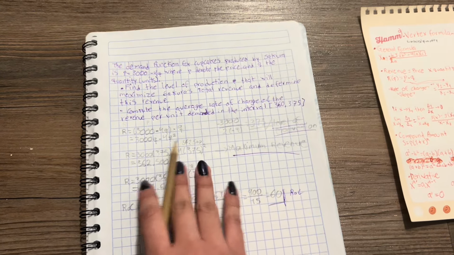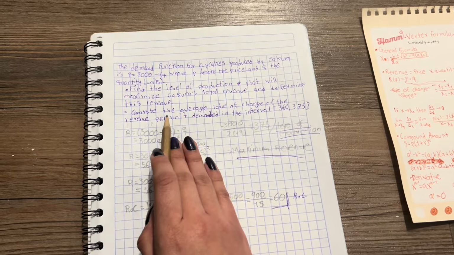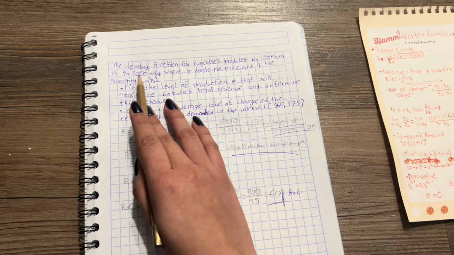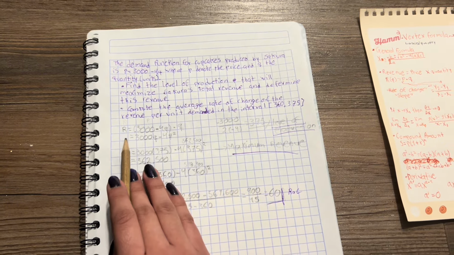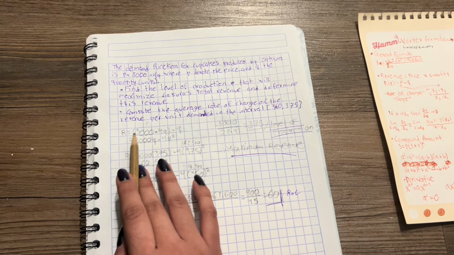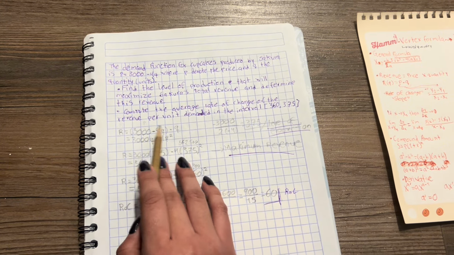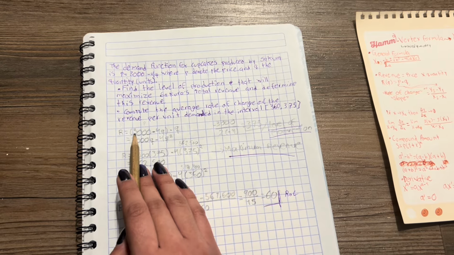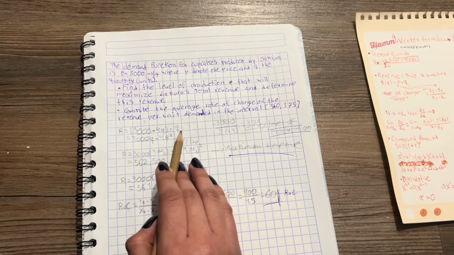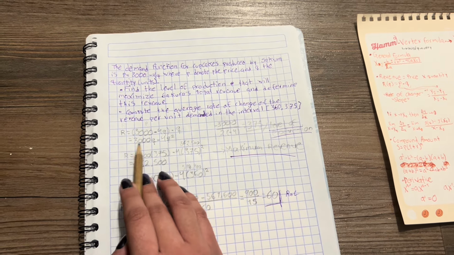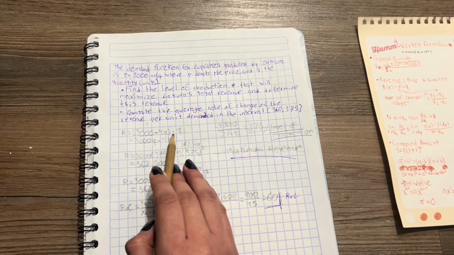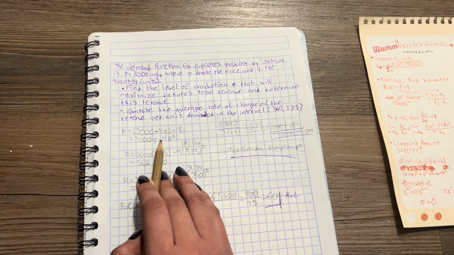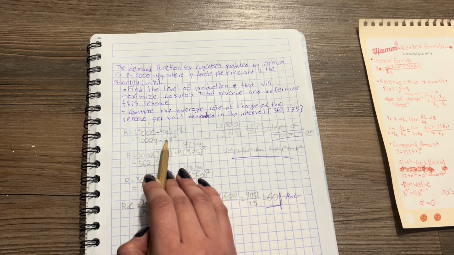So the price is 3000 minus 4 times the quantity. We multiply price times quantity: 3000 times Q, 3000Q, minus 4Q times Q, giving minus 4Q squared.